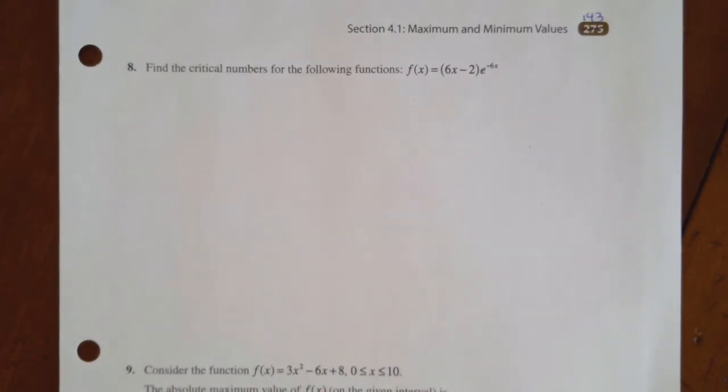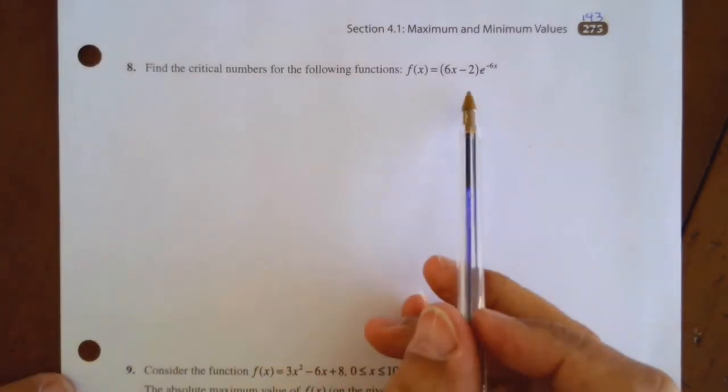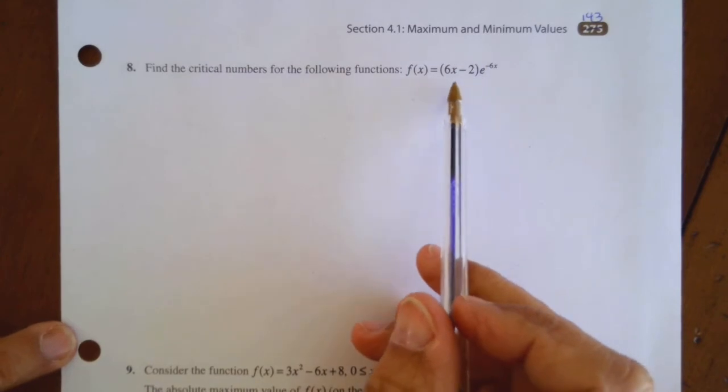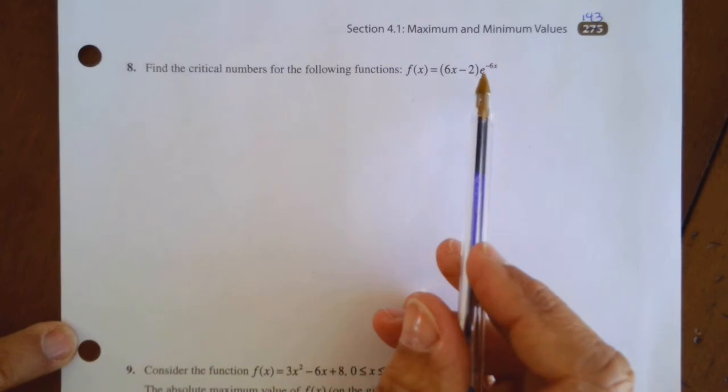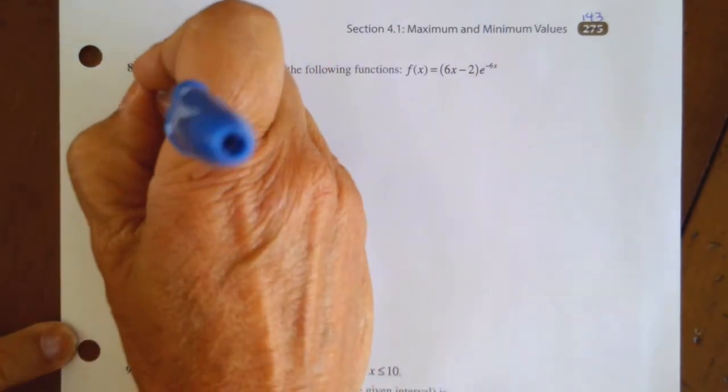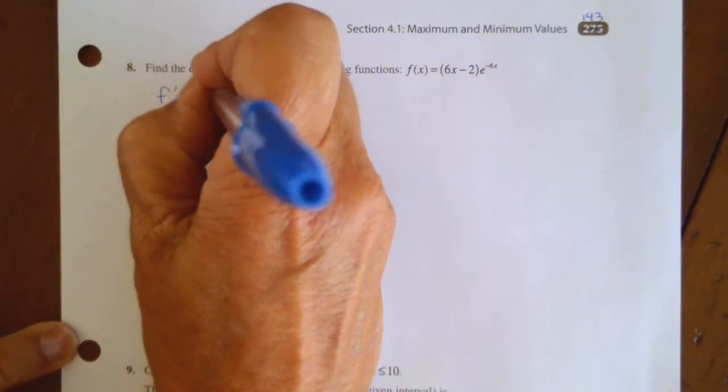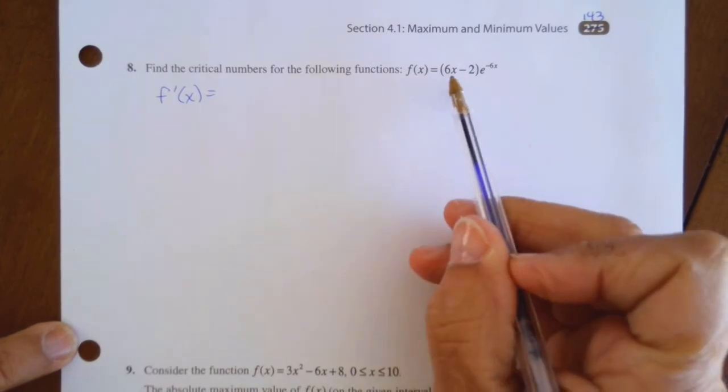All right, so this problem is involving exponential functions. Okay. All right, so I could distribute, but it's not really going to help me in this problem. So I'm just going to go ahead and do the product rule. Let's find the derivative using the product rule.